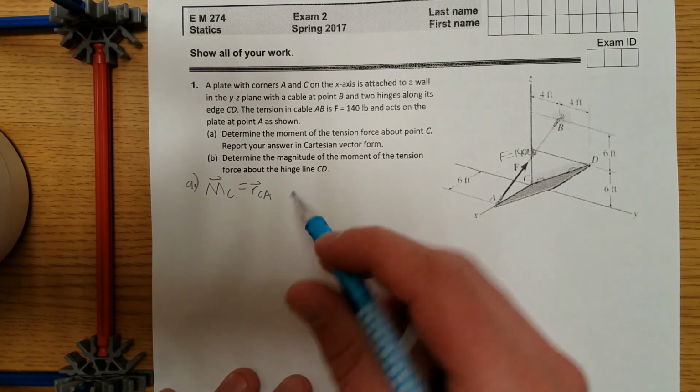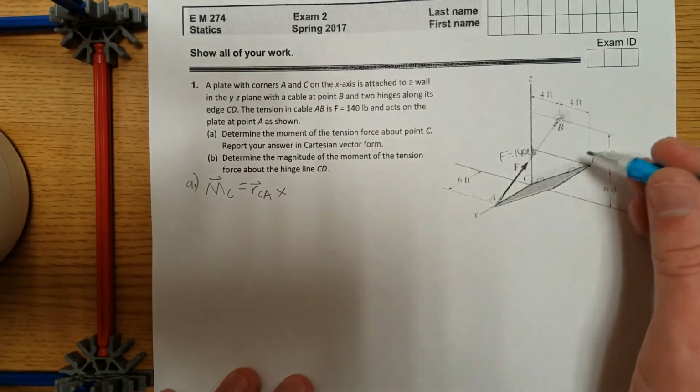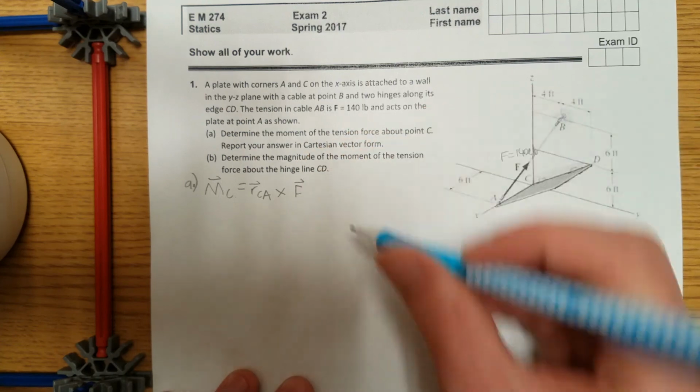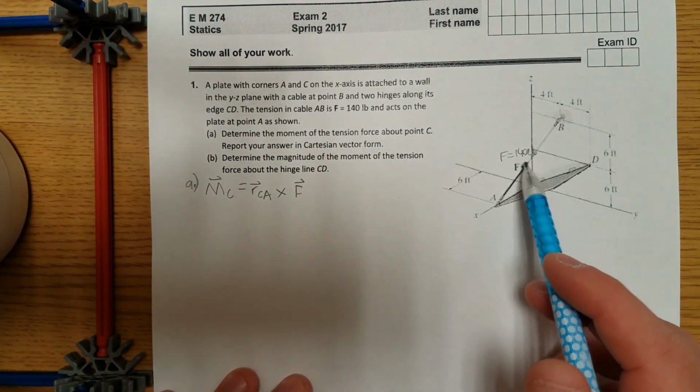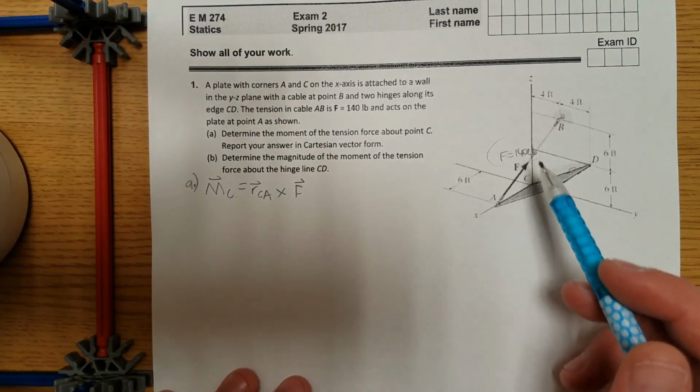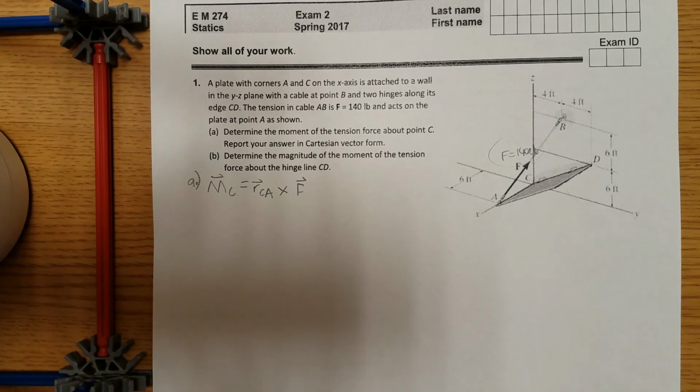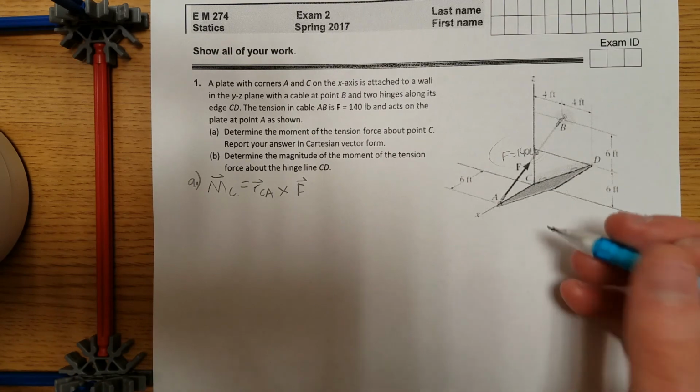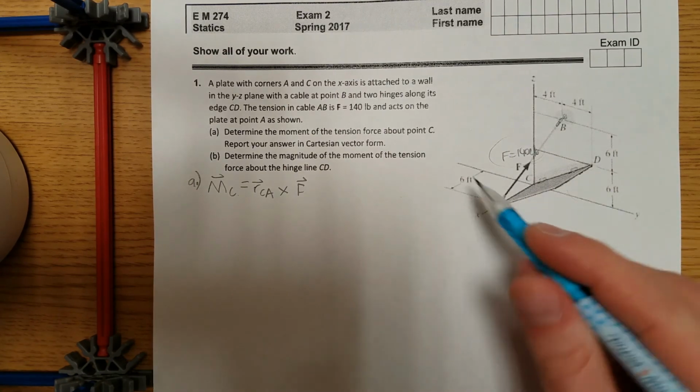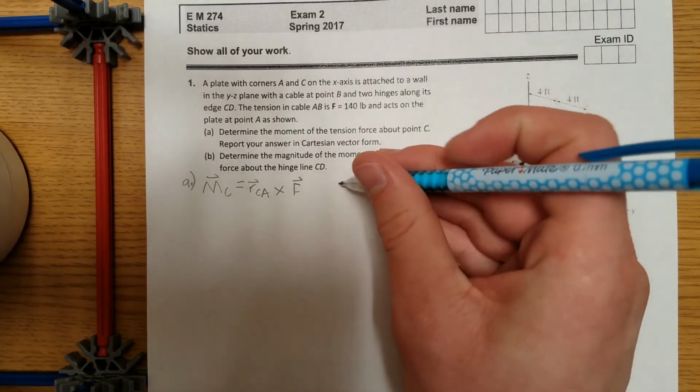And then we will cross that with the vector format of the force here, which we're given just the magnitude. We'll have to find it in vector format ourselves. So that makes it a lot more fun. So first of all, we'll start it easier and start with the position vector CA.